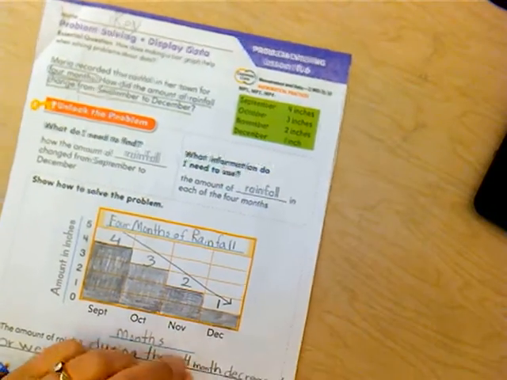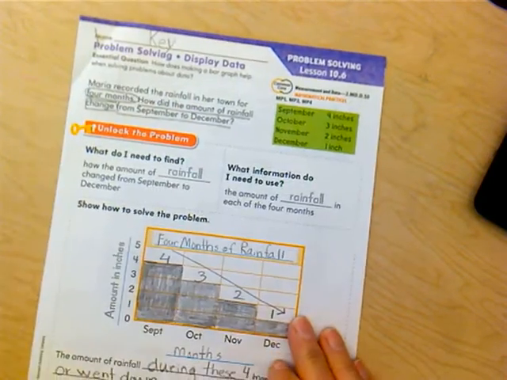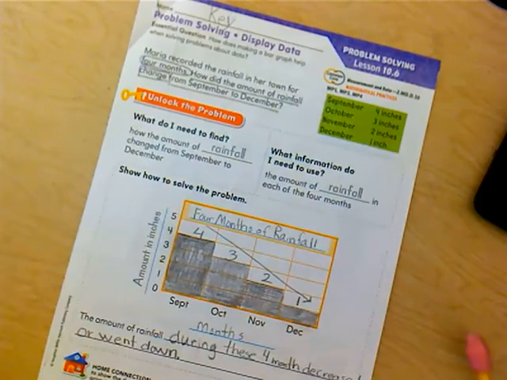So now, my friends, if you haven't already done the exit ticket, you need to make sure that you get that taken care of and get your exit ticket sent in to your teacher today.